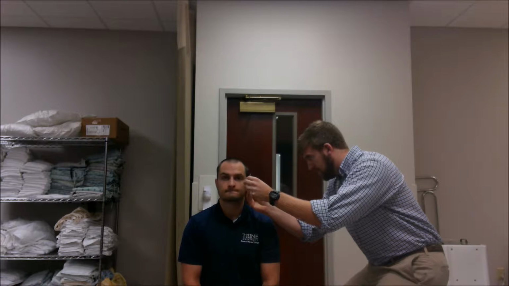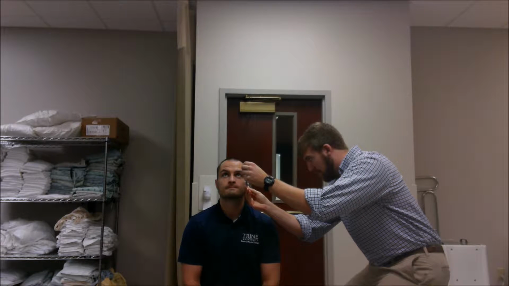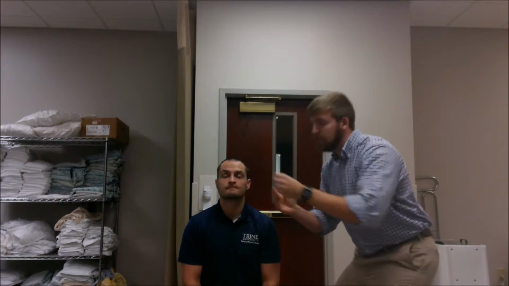Can you look up for me? His extension is 20 degrees, so therefore he is positive. All right. I'll demonstrate the test item cluster for a full thickness rotator cuff tear.